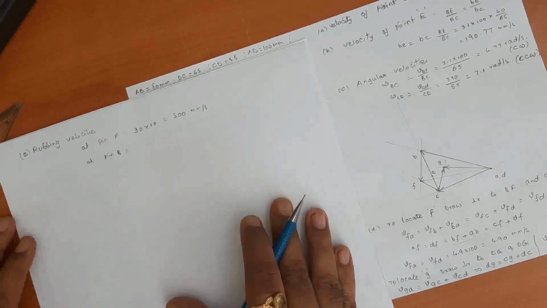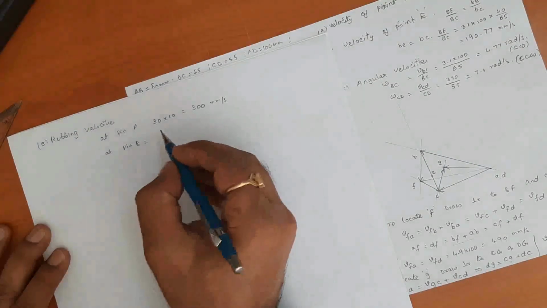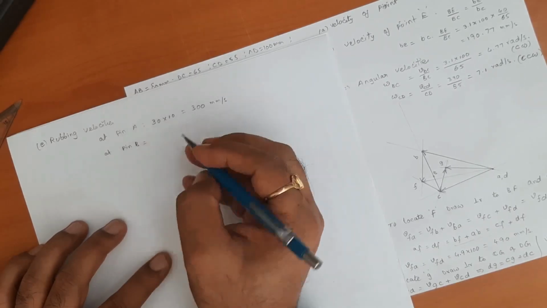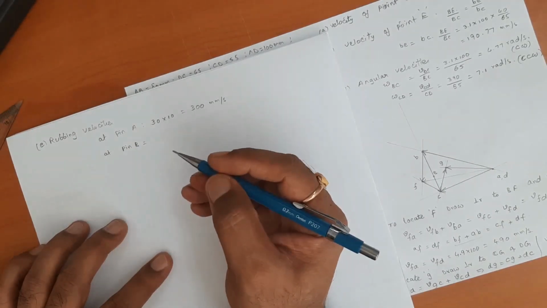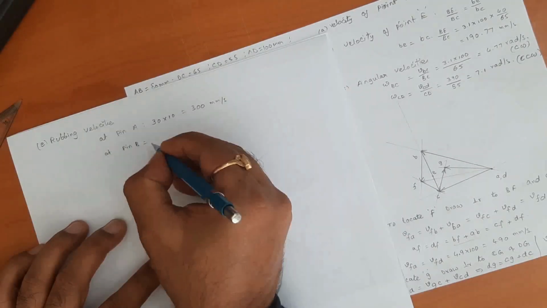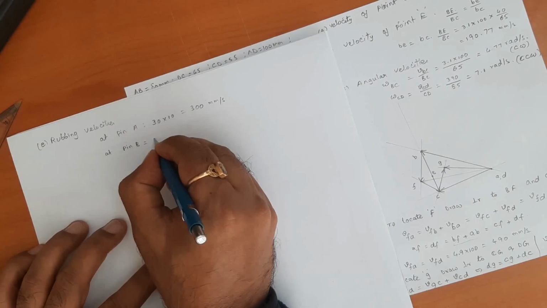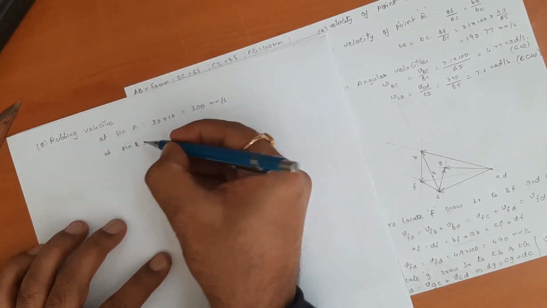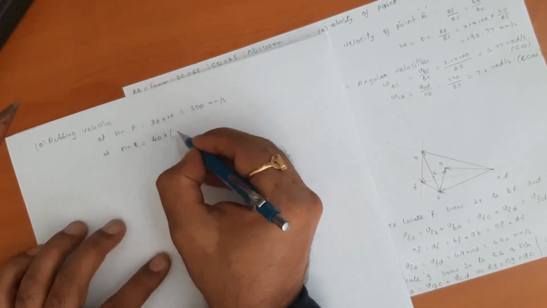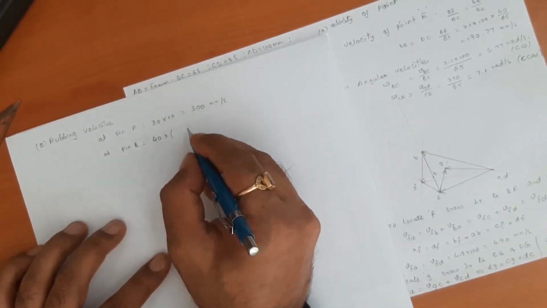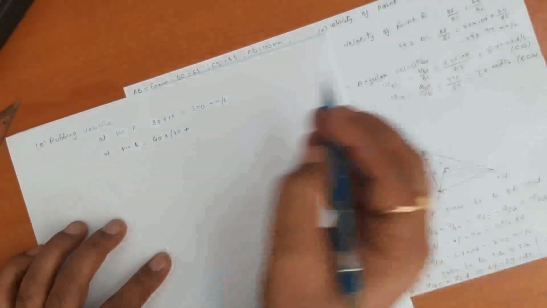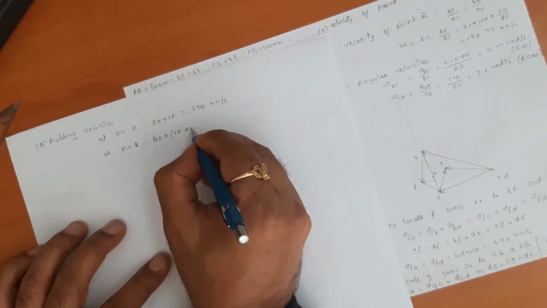Pin B connects links AB and BC, which rotate in opposite directions. So the rubbing velocity is the radius of the pin at B, 40 millimeter, into omega of AB, 10, plus omega of BC, 4.77. You can calculate this.